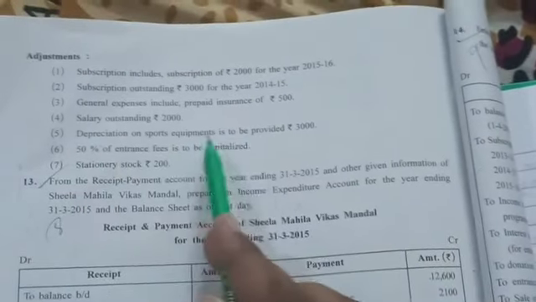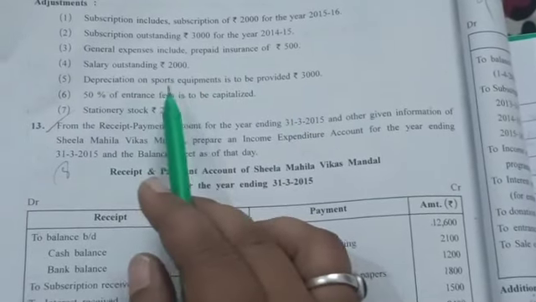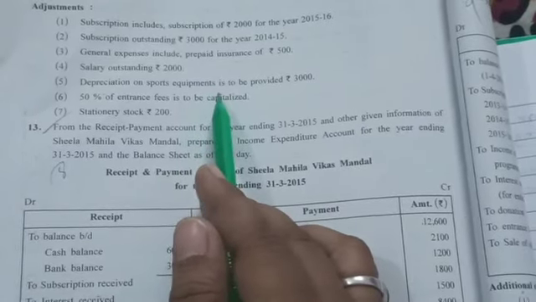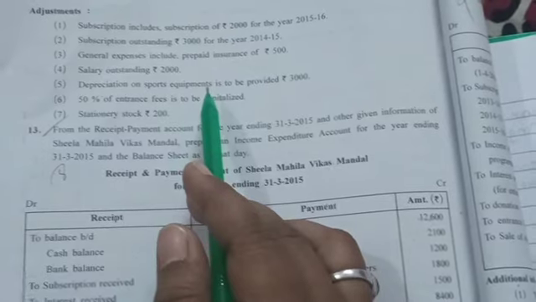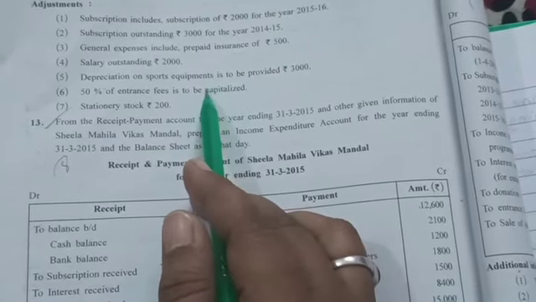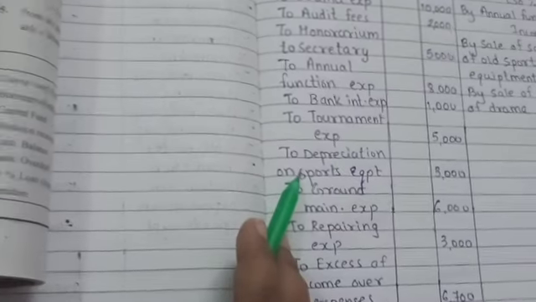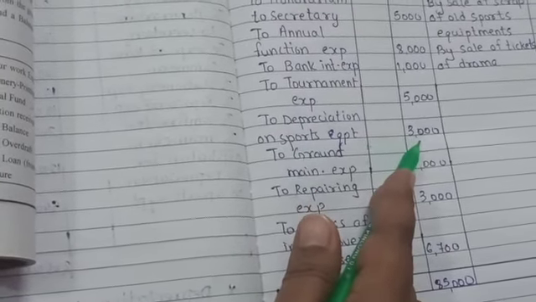Now adjustment number 5, depreciation on sports equipment is to be provided rupees 3,000. Now sports equipment is an asset, and this transaction is related to the balance sheet asset side, but in this sum there is no question for preparing a balance sheet, so we have to give the second effect of this entry. So the second effect of this entry will come on the income and expenditure expense side, to depreciation on sports equipment rupees 3,000.